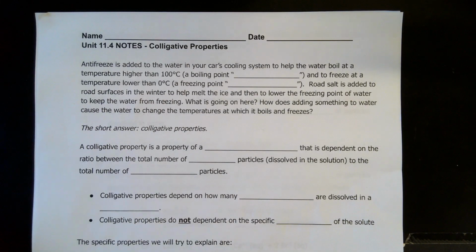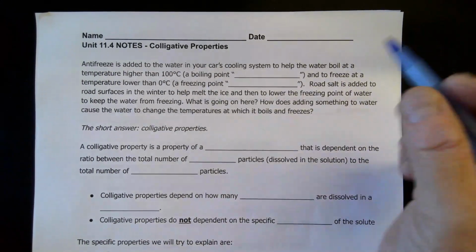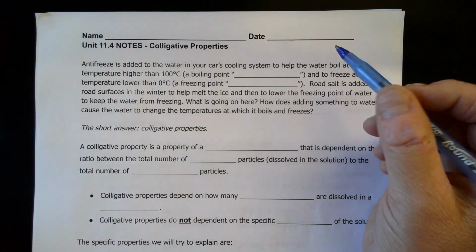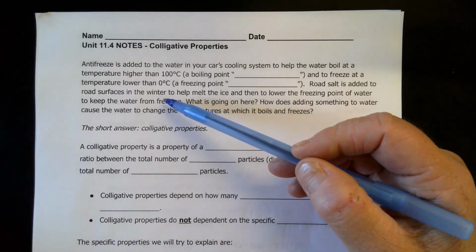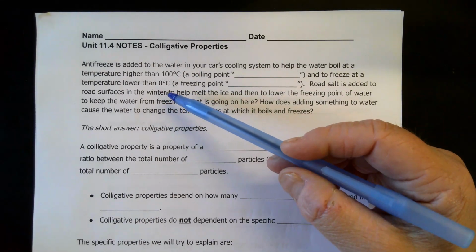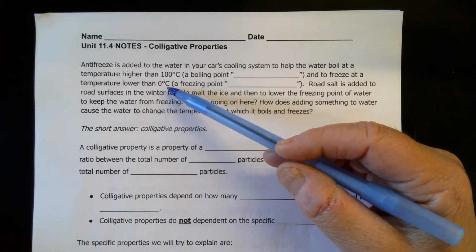In this lesson, we're going to learn about colligative properties. Antifreeze is added to water in your car's cooling system to help the water boil at a temperature higher than 100 degrees Celsius and to make it freeze at a temperature lower than 0 degrees Celsius, right? We don't want the water in your car to be boiling away or to be freezing due to extreme temperatures.